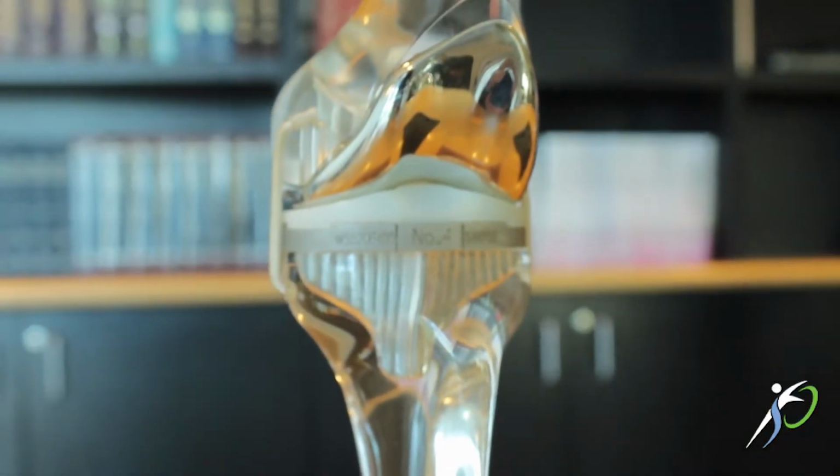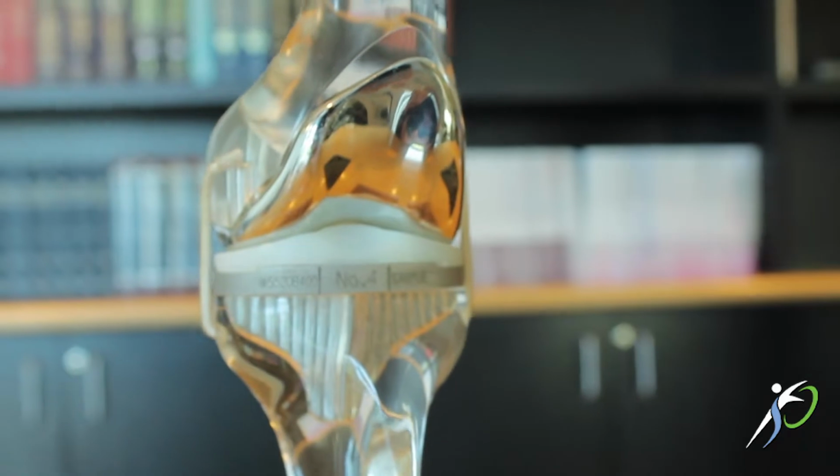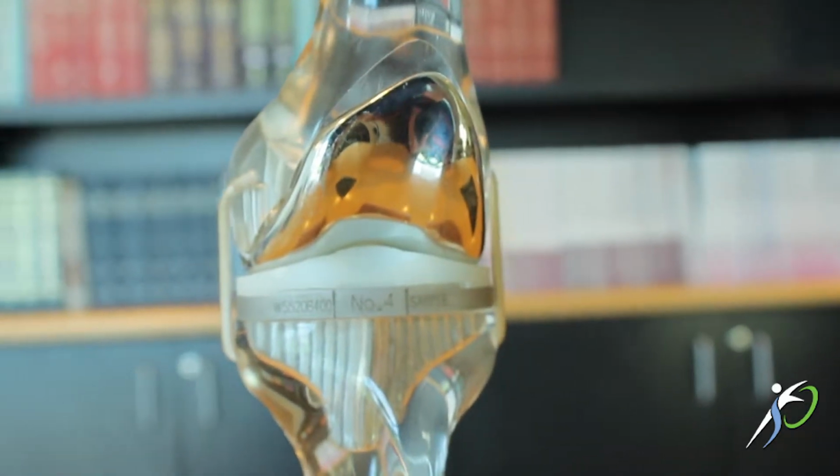The goal of a total knee replacement is to replace the surfaces of the knee, and this is a model of a knee replacement with the implant on the surface of the knee. The job of the surgeon is to make sure that this is put in perfectly straight.